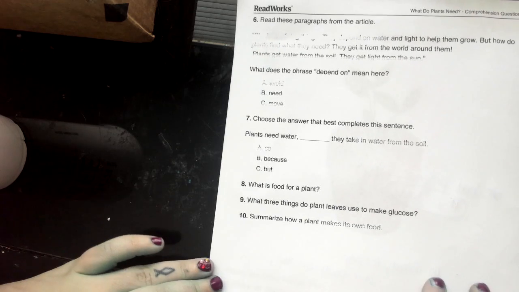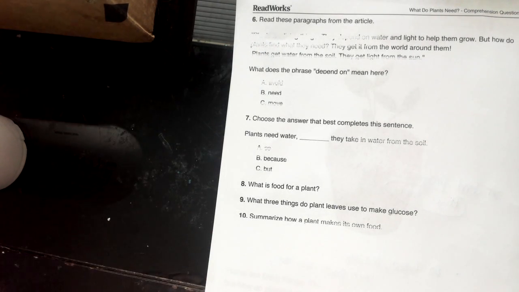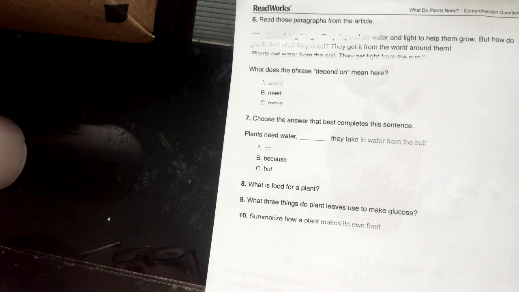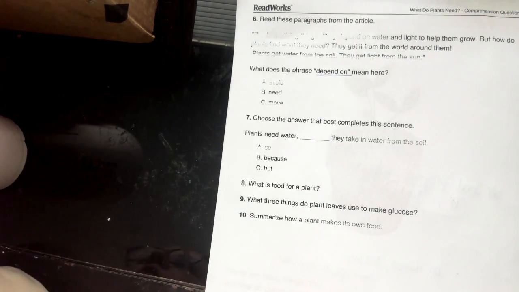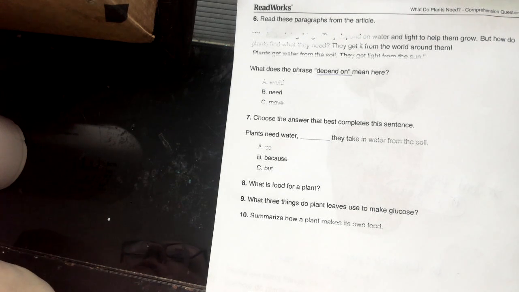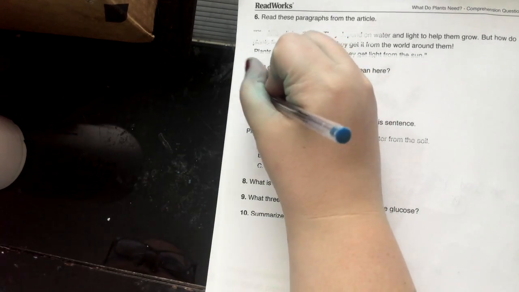Alright, so we're almost done. Number 6. Read these paragraphs from the article. Plants are living things. They depend on water and light to help them grow. But how do plants find what they need? They get it from the world around them. Plants get water from the soil. They get light from the sun. What does the phrase depend on mean here? Depend on. They depend on water and light to help them grow. So that means they need it to help them grow.